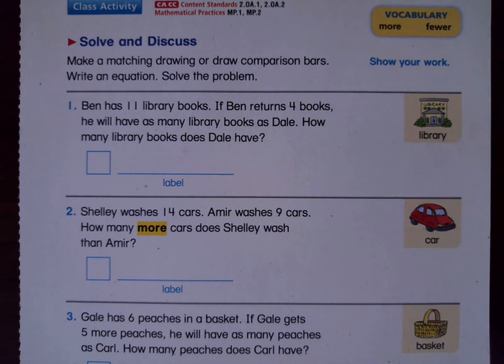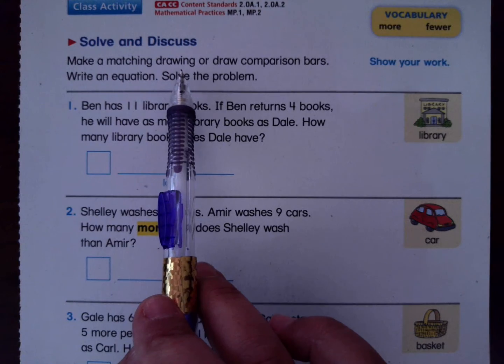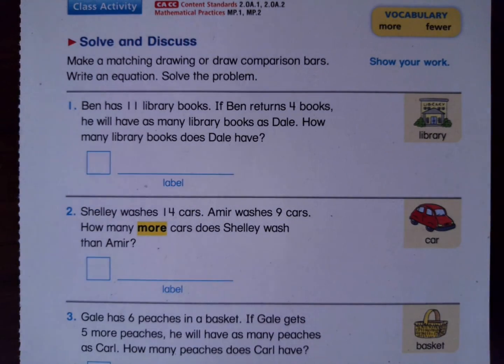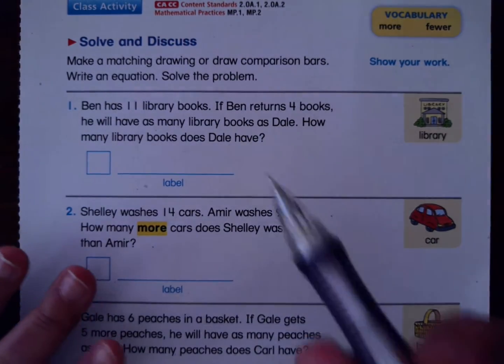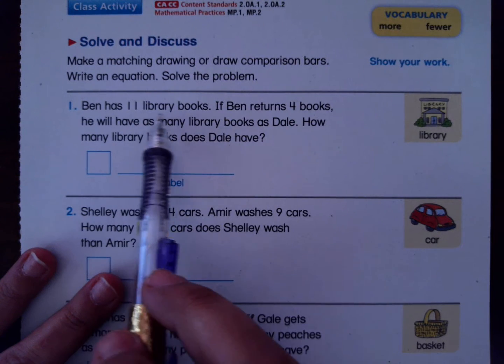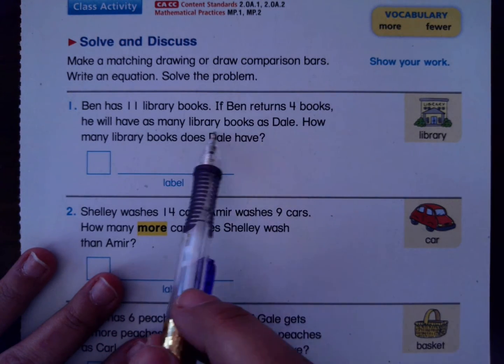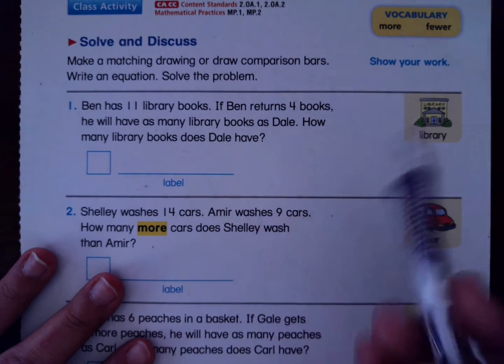You can practice some matchup drawings as well. All right, so our directions say make a matching drawing, I call it a matchup drawing, or draw comparison bars, write an equation, and solve the problem. So we're going to go back to using our cubes strategy. So first we're going to read our story problem and circle the numbers in units. So it says Ben has 11 library books. If Ben returns 4 books, he will have as many library books as Dale. How many library books does Dale have?